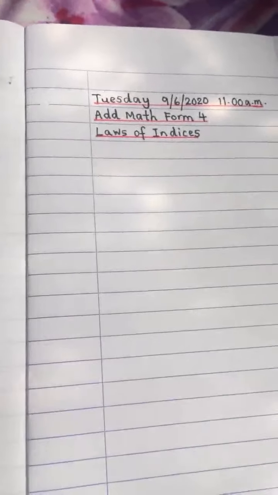Okay, so the first thing that we will learn for today is the laws of indices. You have learned this in previous form, just in Form 3. So can you get ready with your book and pen? So the first law will be, so this is the first law.